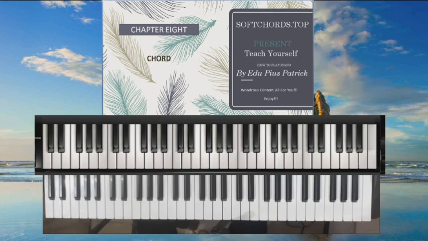Having said that, today we talk about chords, and it's very exciting when you understand chords, because with chords you'll be able to play some kind of music. You'll be able to start playing some songs. So let's get started.